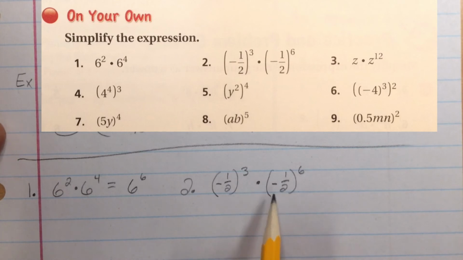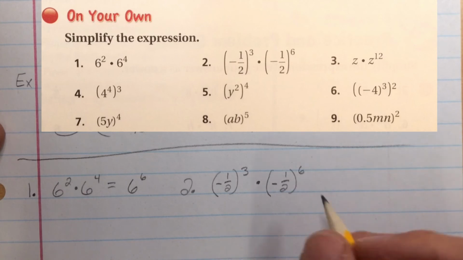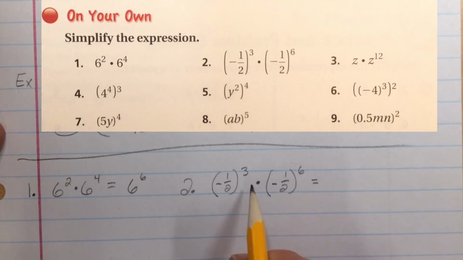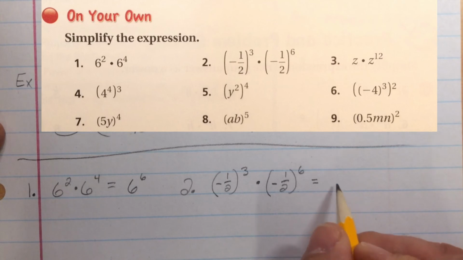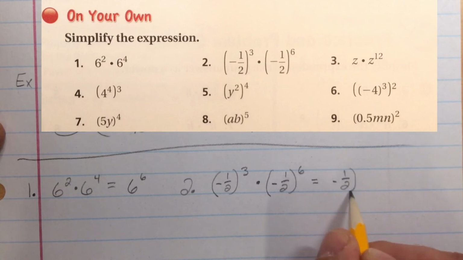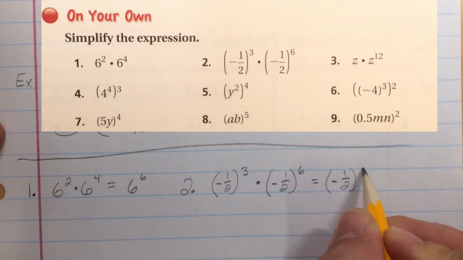So don't get confused. You can just look at this as whatever's in parentheses. It might as well just be a variable or just an integer. But it's a -1/2 to the 3rd power times -1/2 to the 6th power. Same rule. So we're just going to add those, and we have negative 1/2, of course the parentheses are important, to the 9th power.